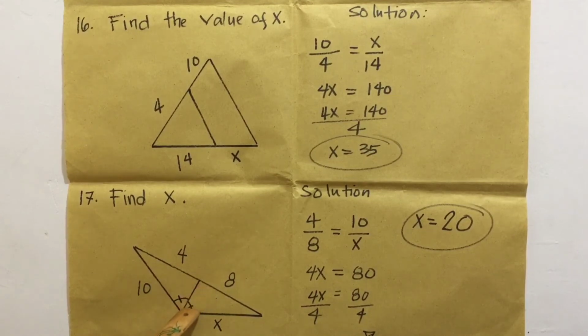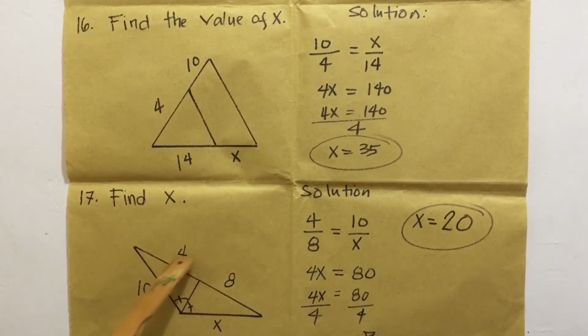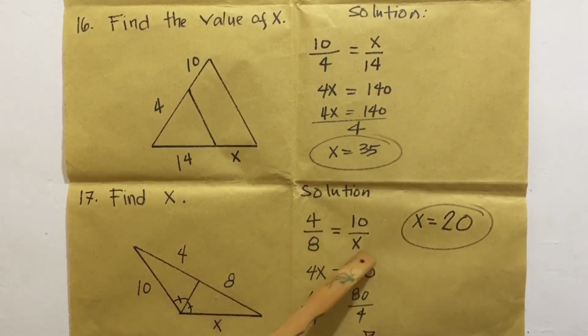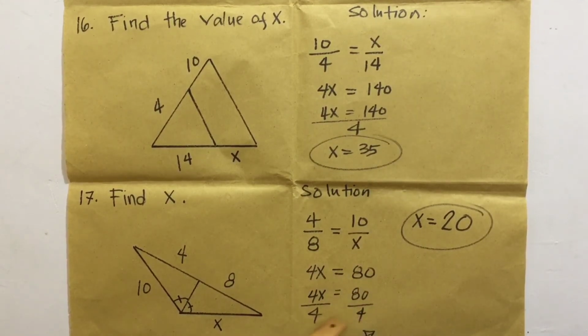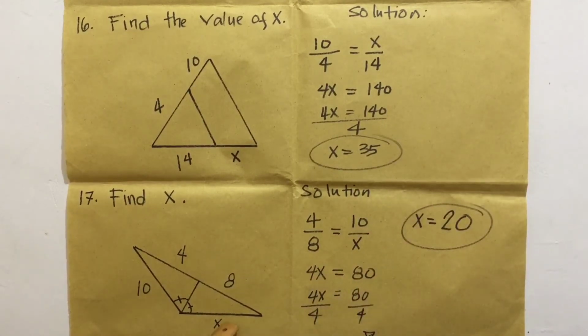Now, if there is a bisector here, our guide to make the proportion is 4/8. So 4/8 equals, katapat ng 4 is 10 over x. After that, cross multiplication, 4 times 20 equals 4x, 10 times 8 equals 80. Then divide both sides of the equation by 4, which is the numerical coefficient of x, and 1 times x equals x, and 80 divided by 4 equals 20. So the value of x now is 20.